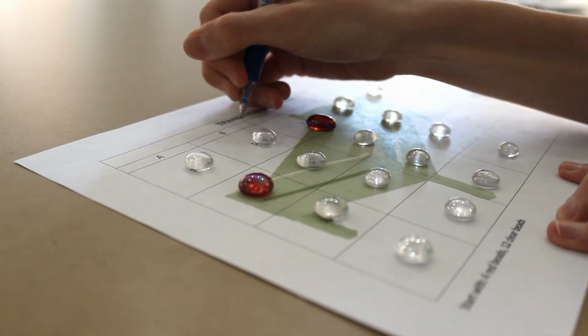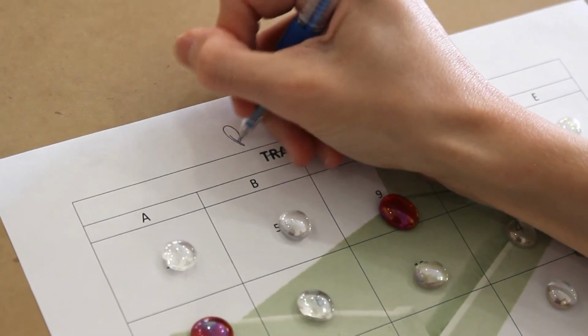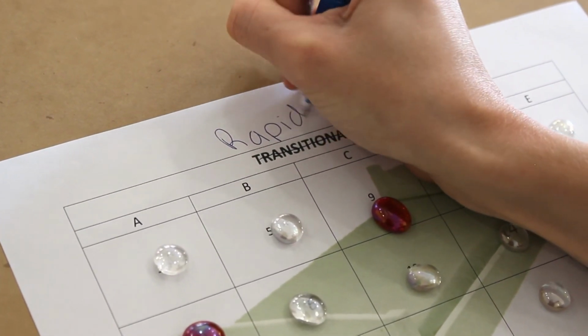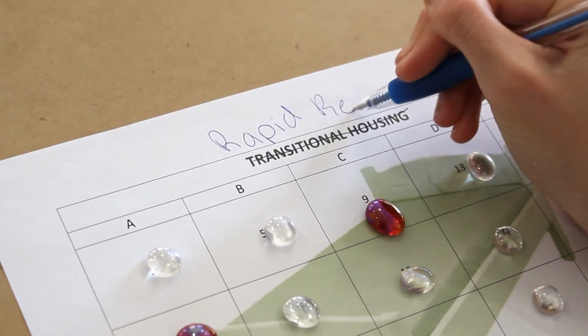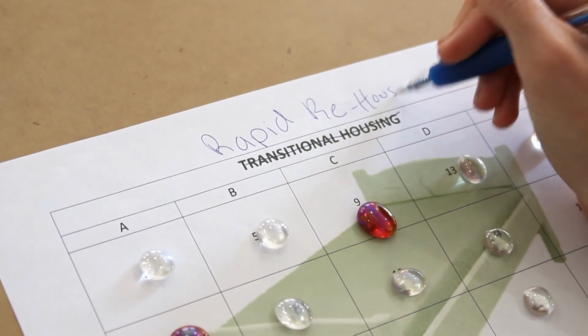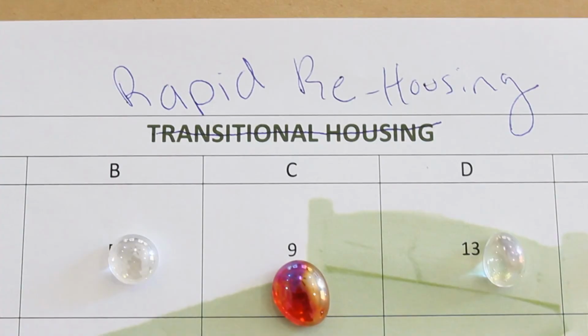To convert a program, cross out the old name on the game board and write in the new name. This table decided to convert transitional housing into rapid rehousing. Anna crosses out transitional housing on her board and writes in rapid rehousing. The number of slots will stay the same, and the beads currently in the program will remain. During the following rounds, when Jennifer reads the cards for rapid rehousing, Anna will play along to the same instructions.